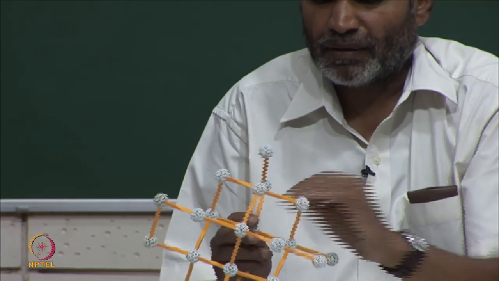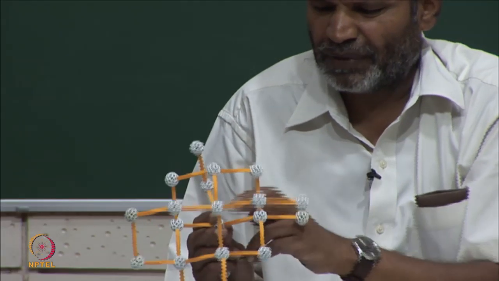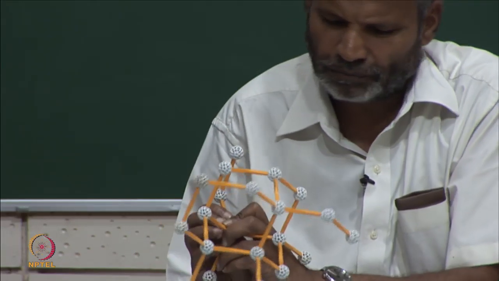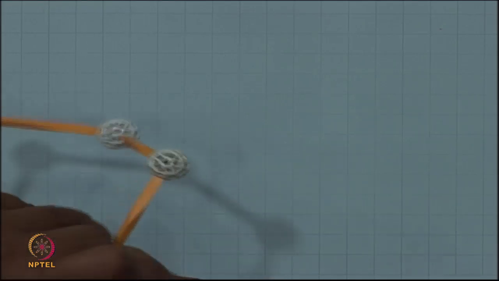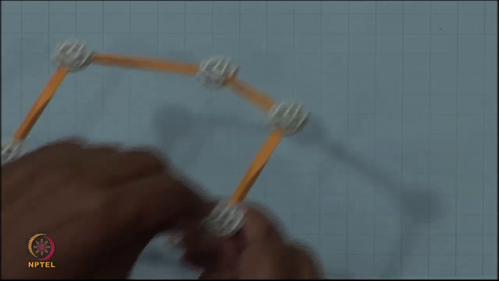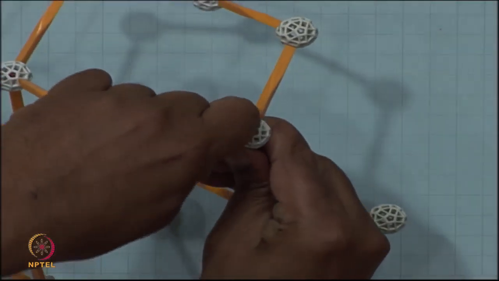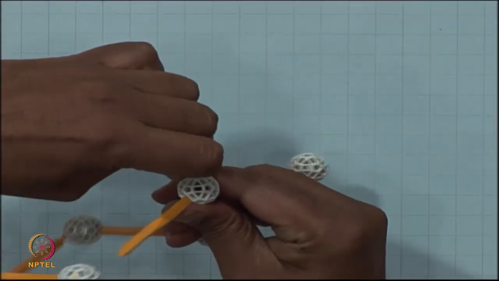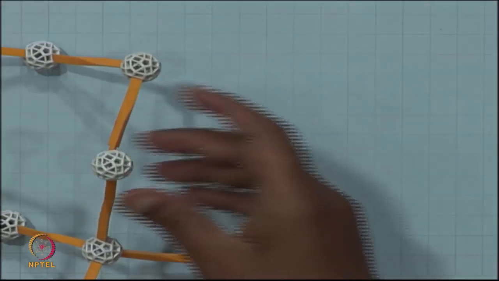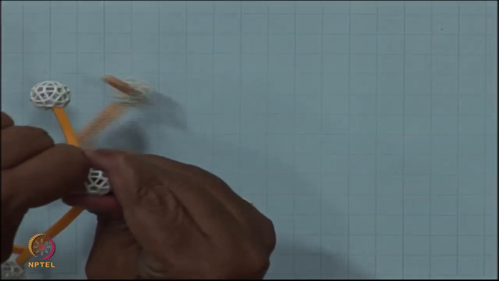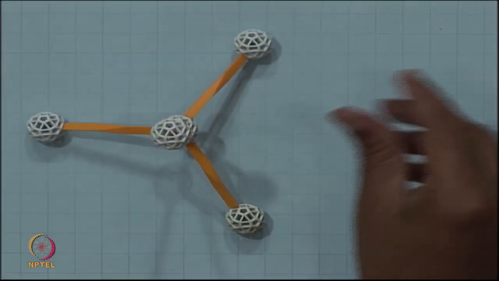And if I just separate my model to show you just one tetrahedral unit I am trying to separate now from my 3-dimensional structure.